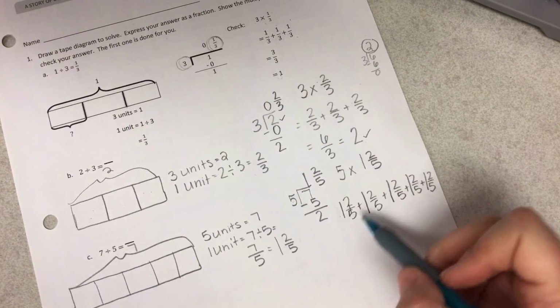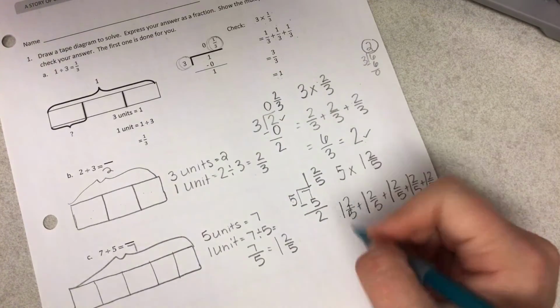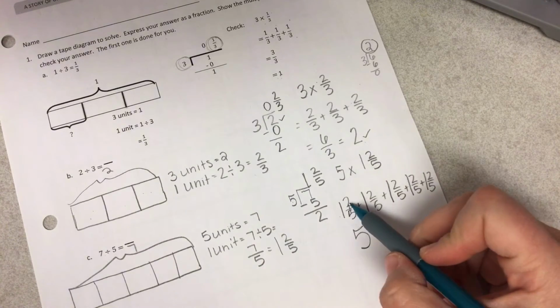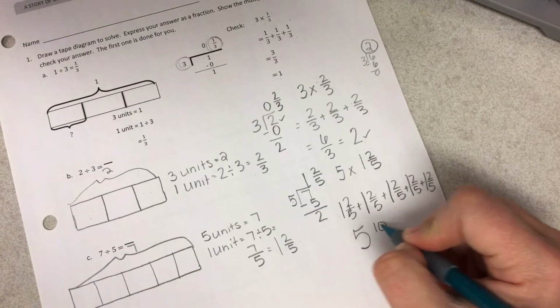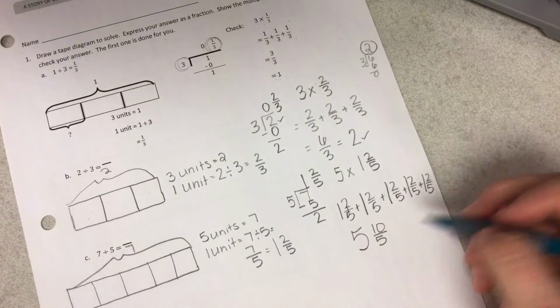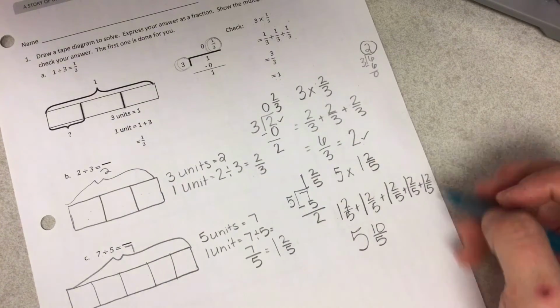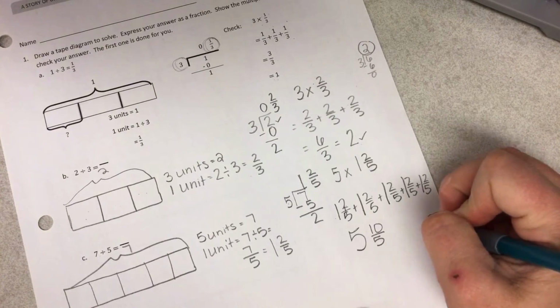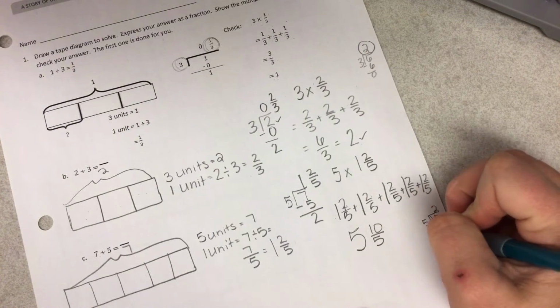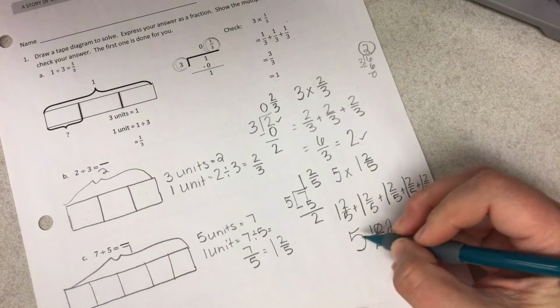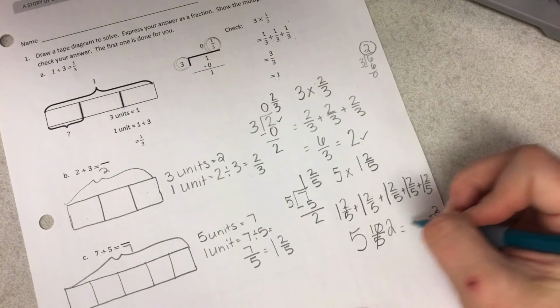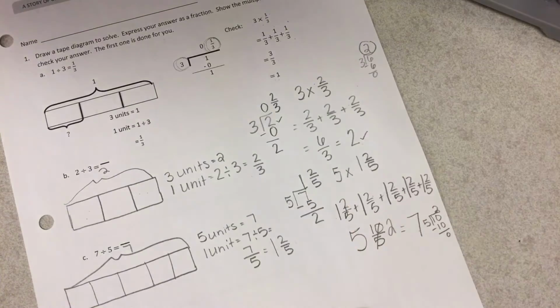I'm going to add up my whole numbers first, 1, 2, 3, 4, 5, and then I'm going to add my 2's. So 2 plus 2 plus 2 plus 2 plus 2 is 10/5. First of all, I can't leave that as an improper fraction, so I'm going to do 10 divided by 5. Well, that's going to equal 2. So this actually equals 2, and when I put these two together, it is going to equal 7, and it does match.